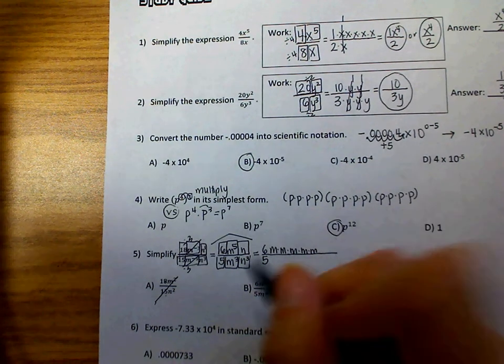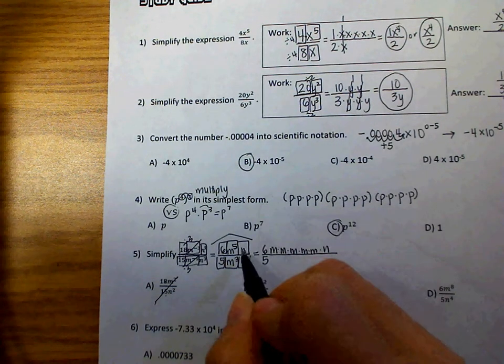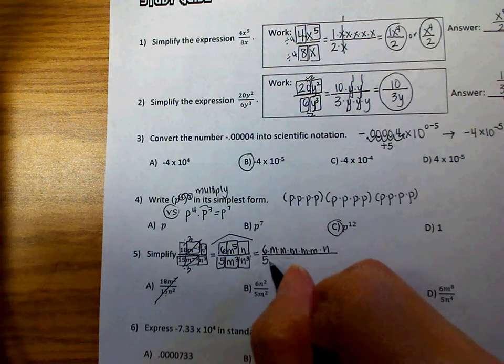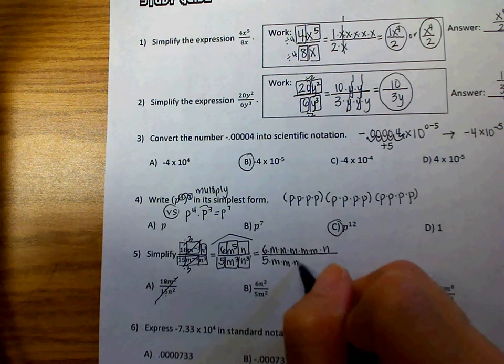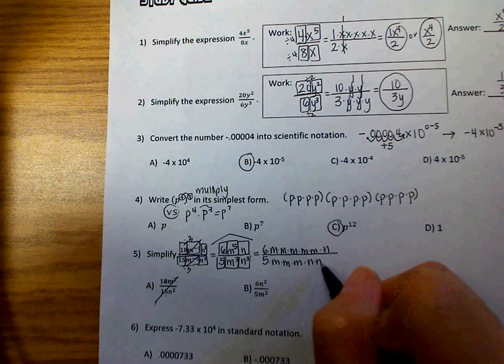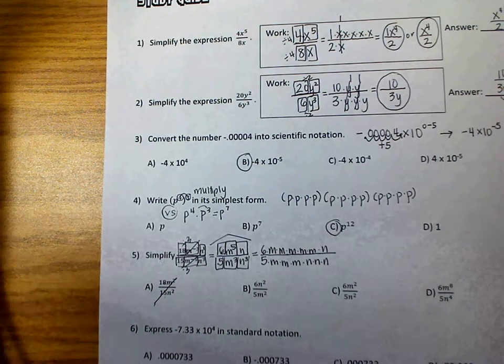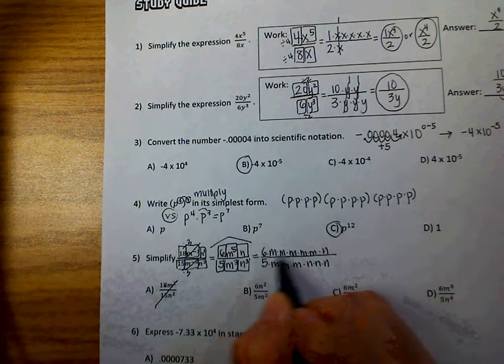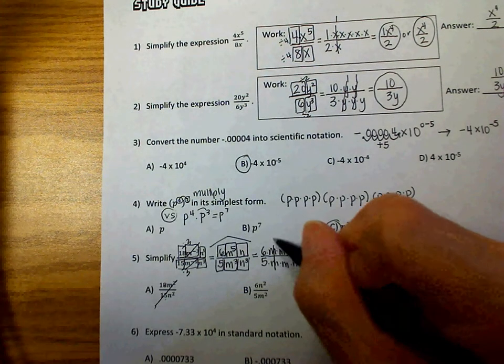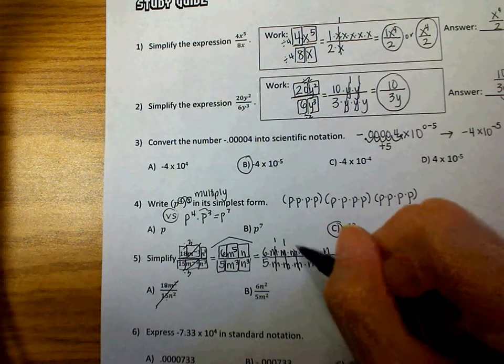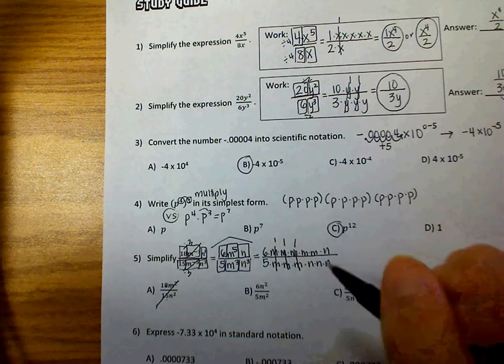And then you got an n. Don't forget about that. Then down here I have 3 m's, m times m times m, and then 3 n's, n times n times n. Okay, can I cancel any of these because of the dividing? So n divided by m is 1, m divided by m is 1, m divided by m is 1. Okay, no more n's to divide. n divided by n is 1.